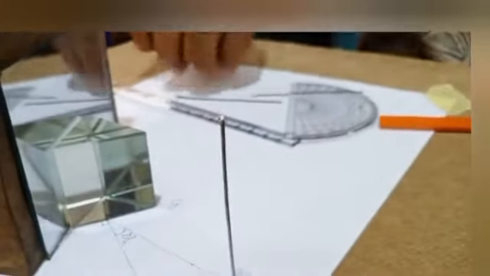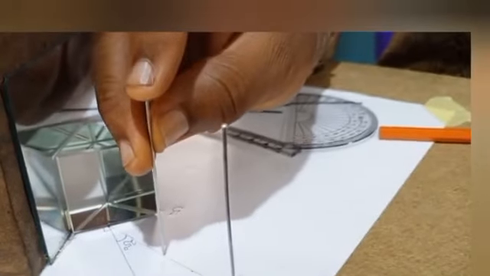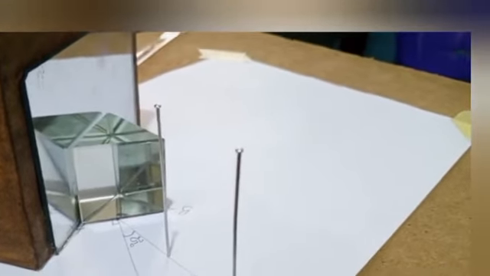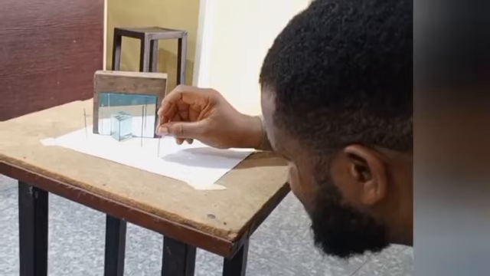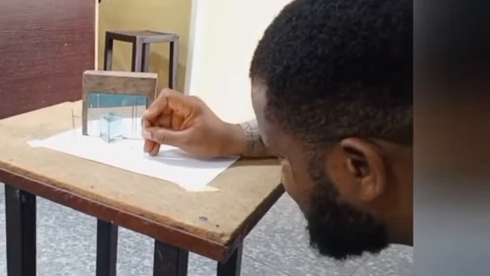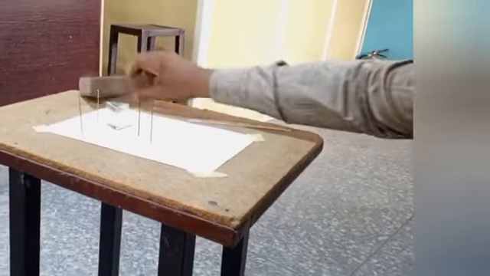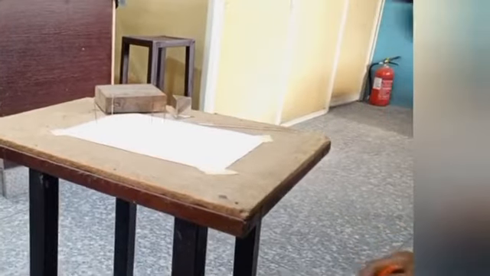Then after that, I will go to that line where I made the angle 25 degrees. I will put my pins R1 and R2. Then I will go and view from the side BC. I will view it very carefully in order to see the two lines. Then after that, I'm going to join the lines. I'm going to remove the pins and join those lines.